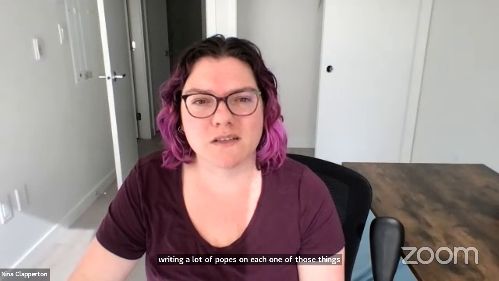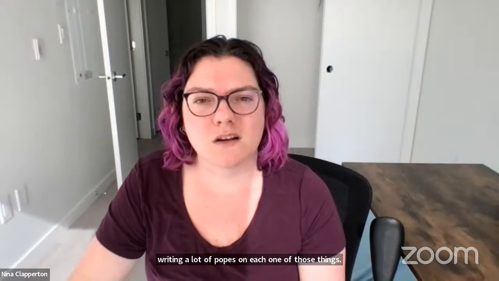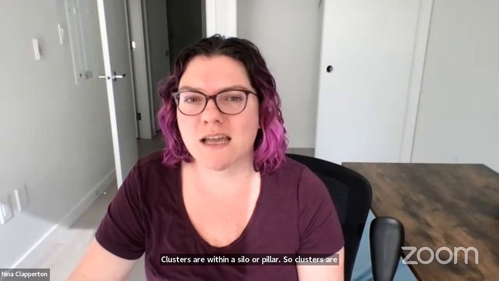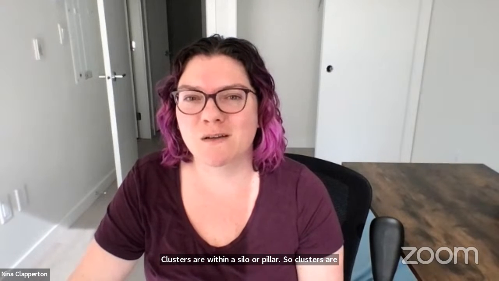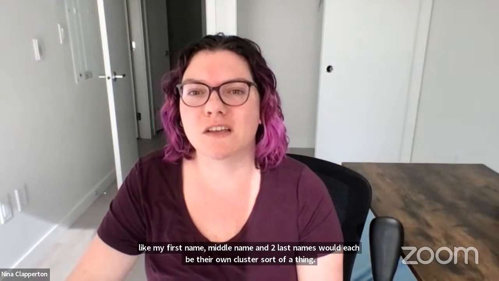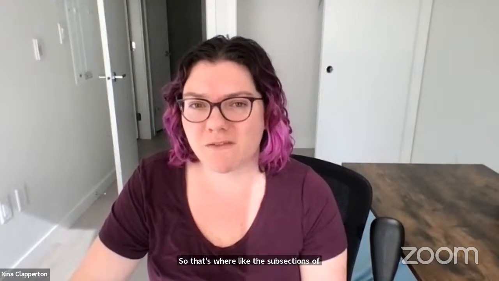Okay, silos versus pillars, covered that. Can a cluster also be a pillar? Clusters are within a silo or pillar. So clusters are like my first name, middle name, and two last names would each be their own cluster sort of a thing. So that's where the subsections of keywords and internal links and whatever come from.